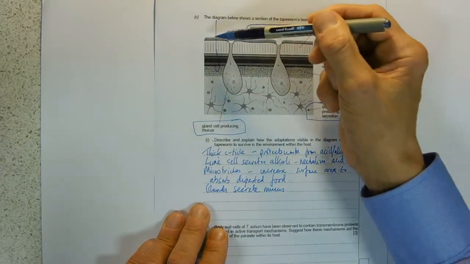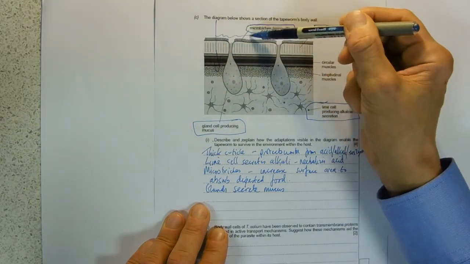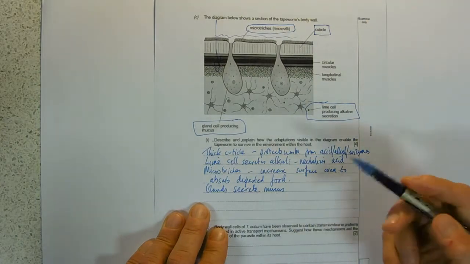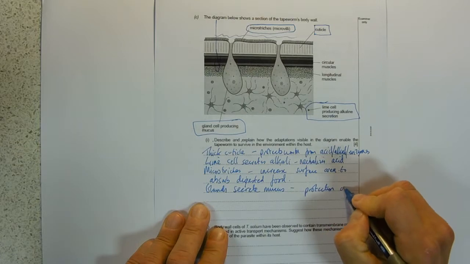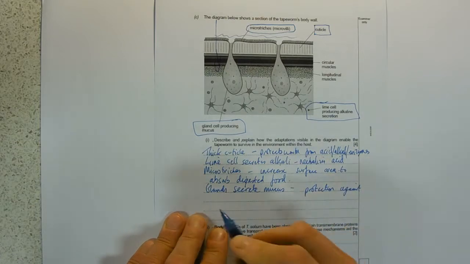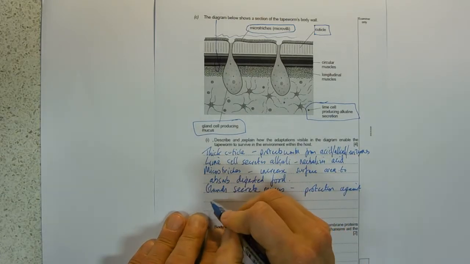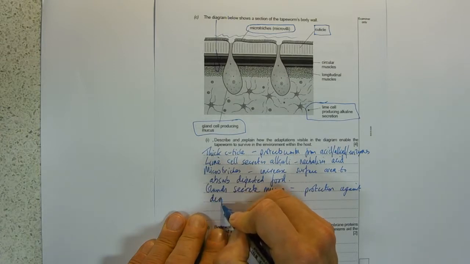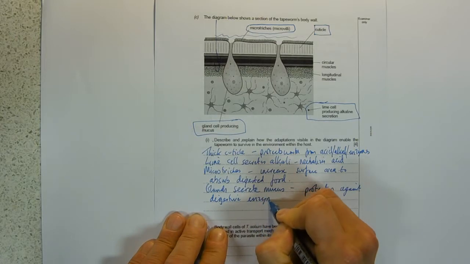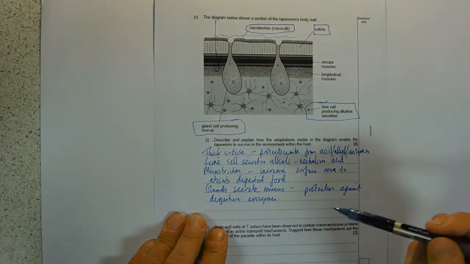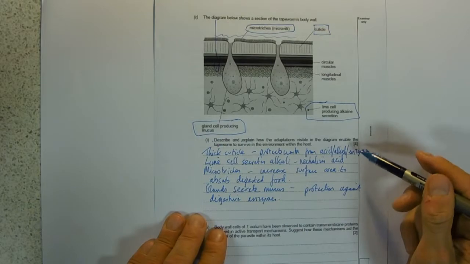So a layer of mucus on the top here will protect against those enzymes again. So protection against digestive enzymes. So we said 4 things there, so we're happy.